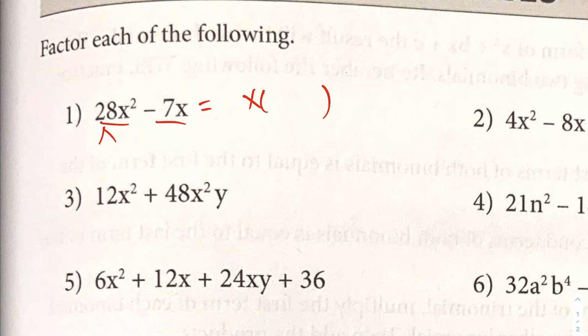So 7 can't change, but 28 breaks down to be 7 times 4. So 28 does have a 7 built into it. Now I can write that they have a common factor of 7 on the outside of the parentheses.